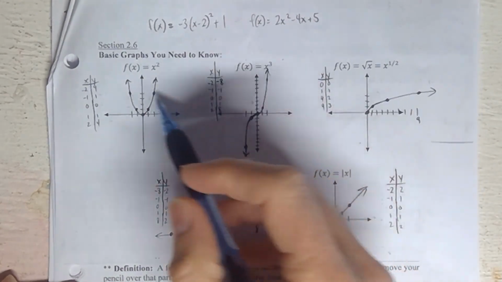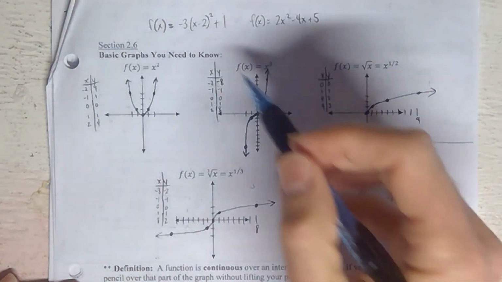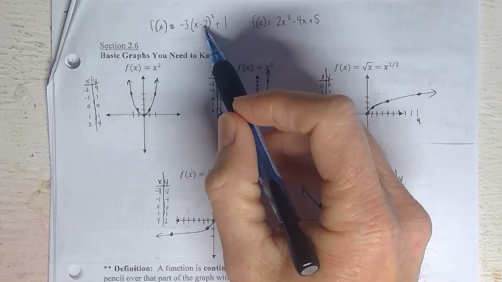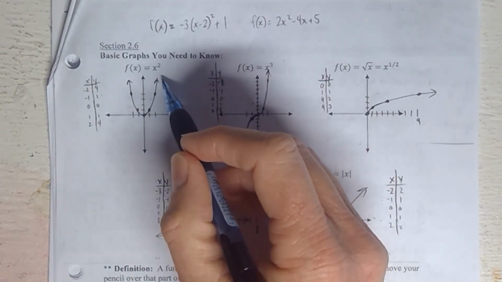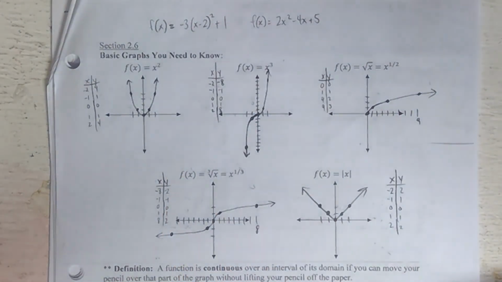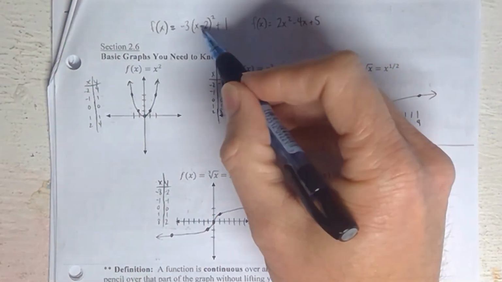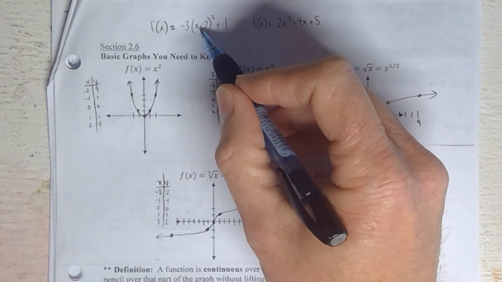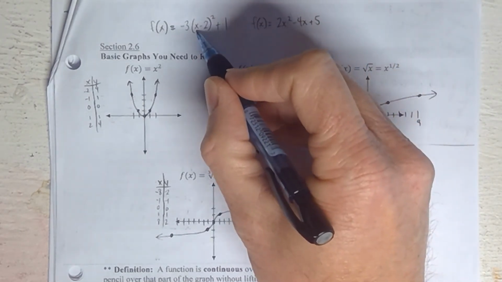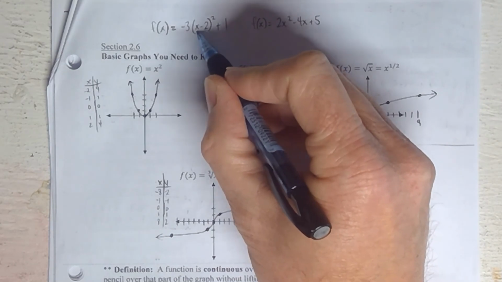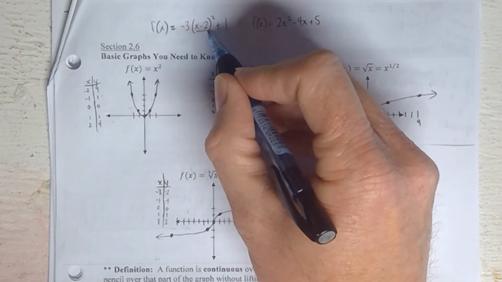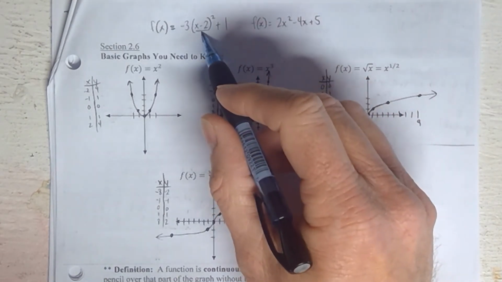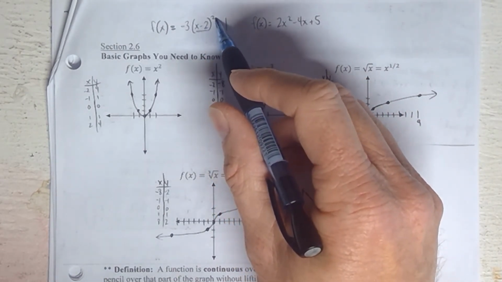But that's what we were doing, is we were building off of any one of these 5 graphs. And since you have this thing right here being squared, we built off of the x squared graph. So if you have something being squared that is not just anything, but a polynomial inside this bracket that has just x in it, not x squared or x to the third, but just x in it.